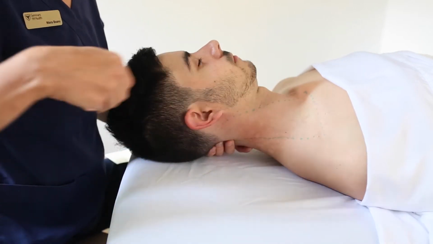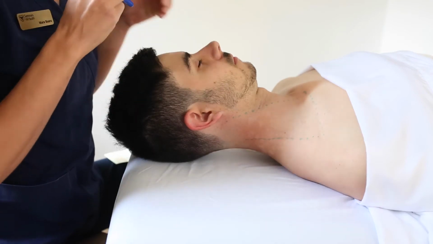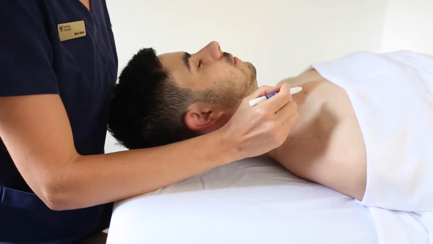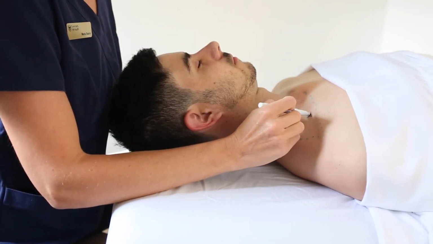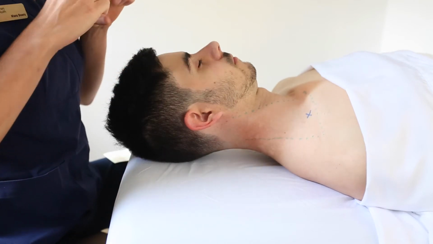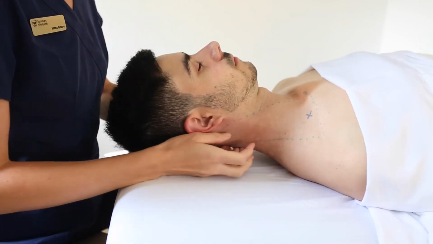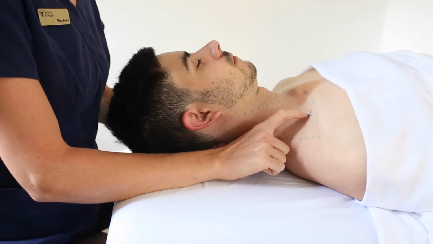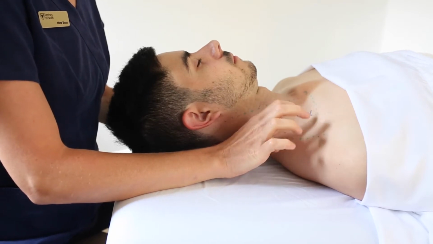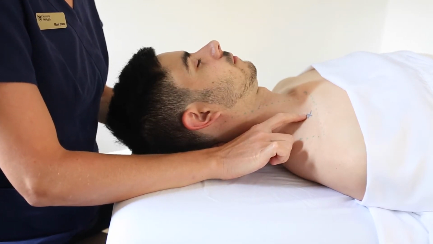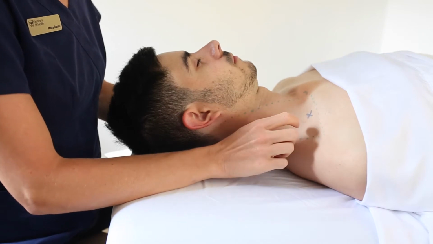Now that's an important landmark, so I'll mark it because it will guide us to find the scalene muscle. So I'm going to make an X there. Other vulnerable structures to be aware of: where we have the subclavian artery, we also have the vein and also the brachial plexus. So we want to be aware of that location.